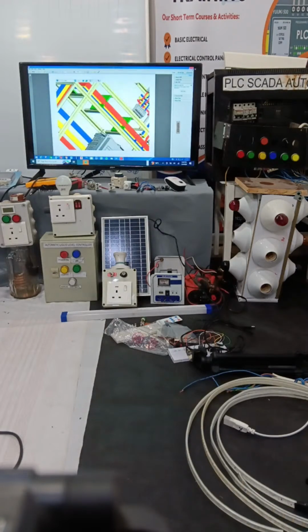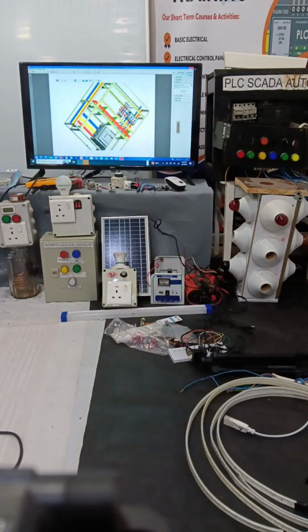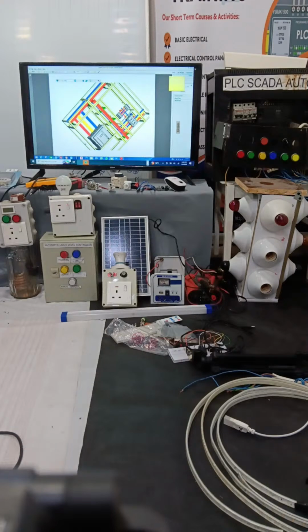Then here again it goes to the branches. This is called branches. This is called main, and this is called branch. Okay. This is called main.